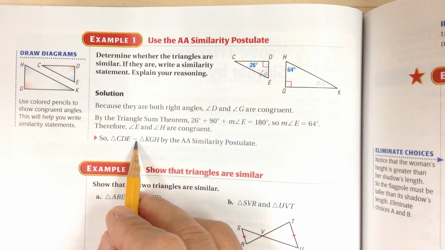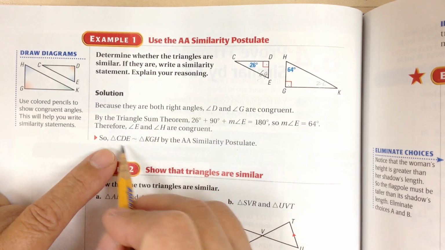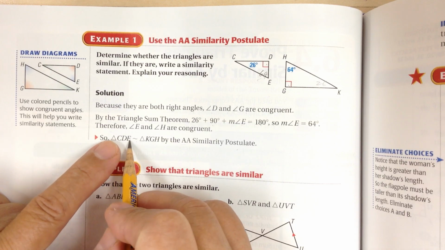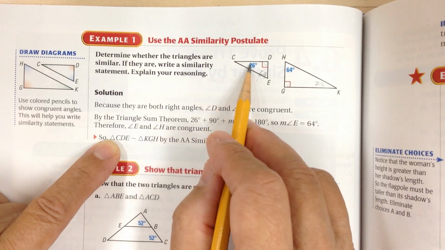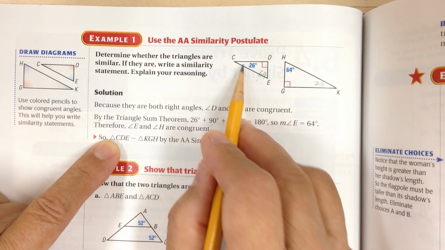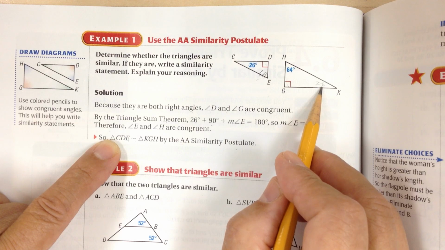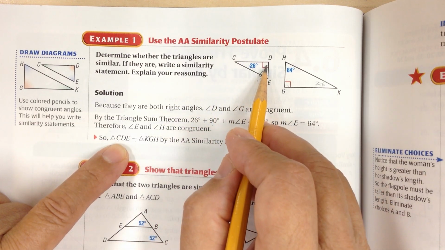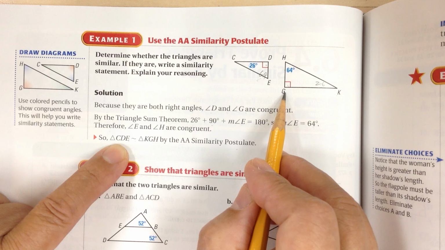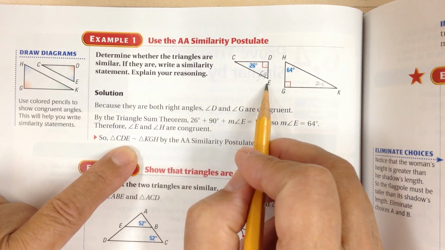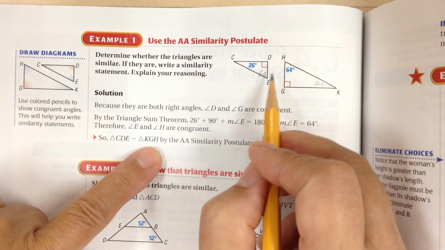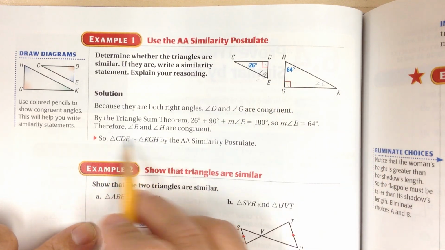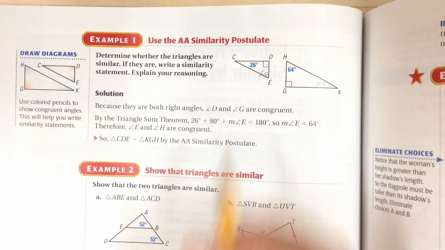Now, when you write the similarity statement, make sure you match up the letters carefully. For the first triangle you can just do it alphabetically: C, D, E. Then the second triangle you have to match up carefully. Angle C is the small angle, the 26, so you match it with K, the 26 degrees. Angle D is a right angle, so you match it with angle G, the right angle. And angle E is 64 degrees, so match it with angle H. So make sure you match the letters carefully, by matching up their angles.